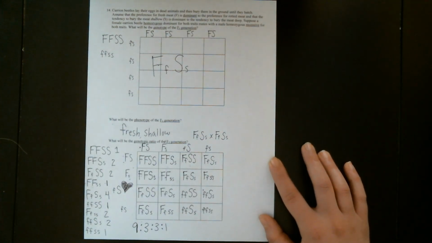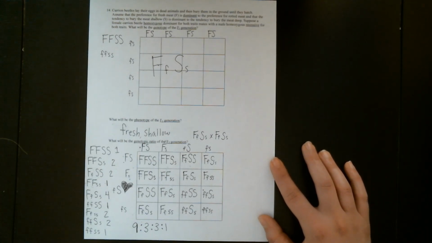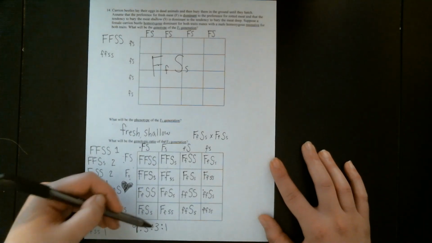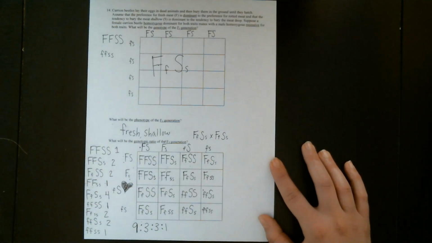So that is what you get. 9 to 3 to 3 to 1 is your phenotypic ratio for the F2 progeny, the F2 generation. Yeah, that's what you get, and those should add up to 16. So you've got 9, 3, 3, 1, 16. So that is all of our possible progeny, and I was basically just explaining how you get there.